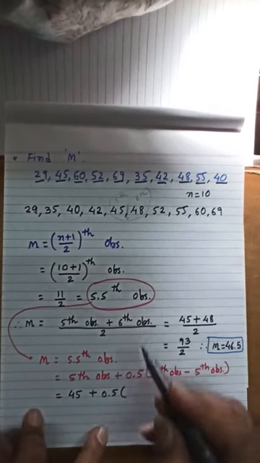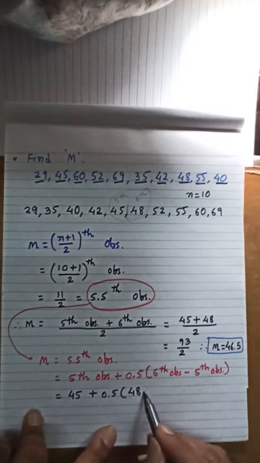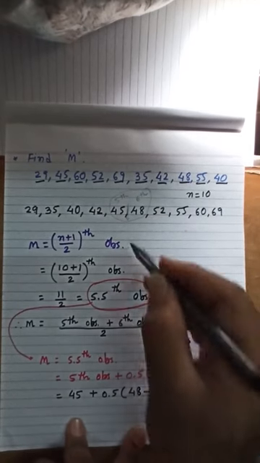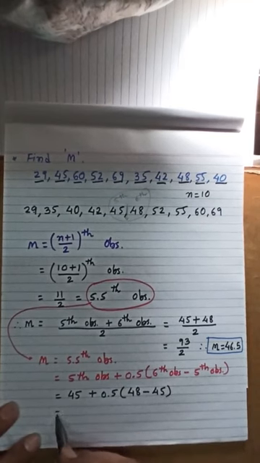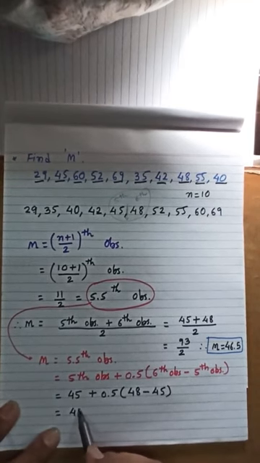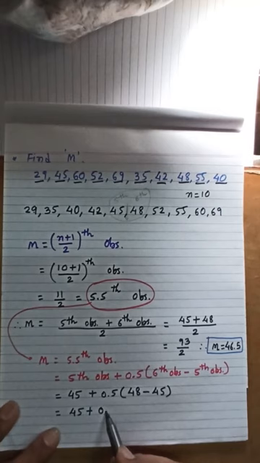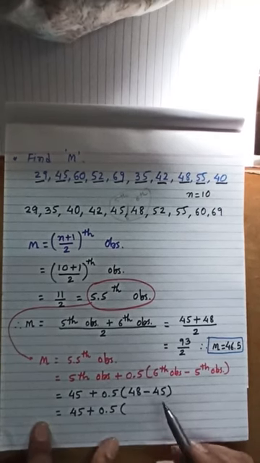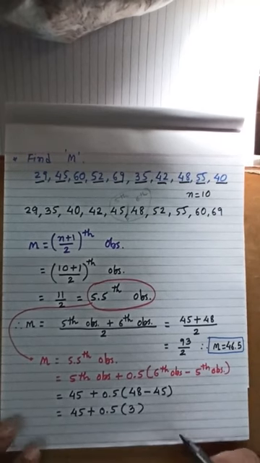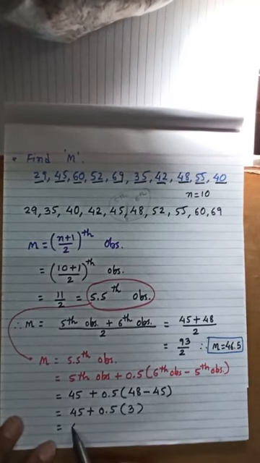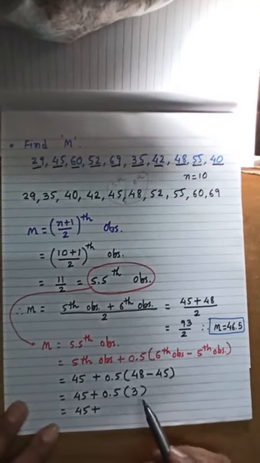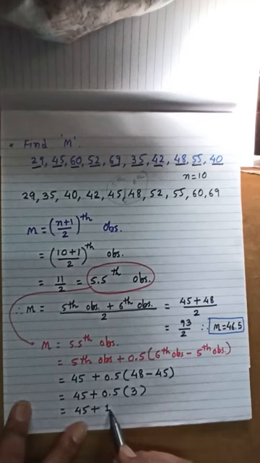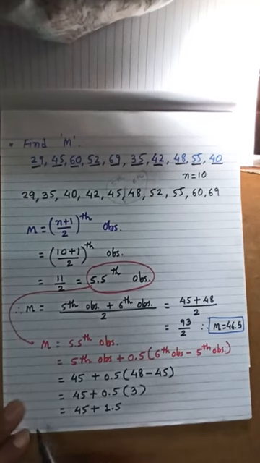Sixth observation is 48, and minus fifth observation, it is 45, is equal to 45 plus 0.5 into 48 minus 45, 3, is equal to 45 plus 0.5 into 3, it is 1.5.